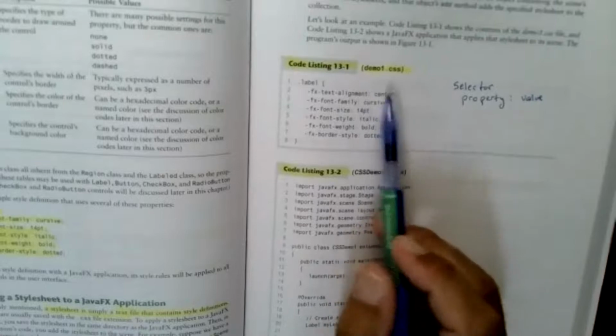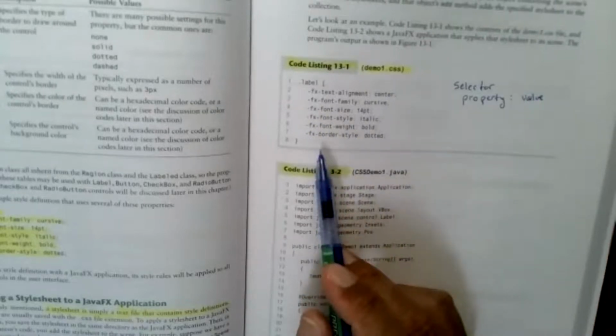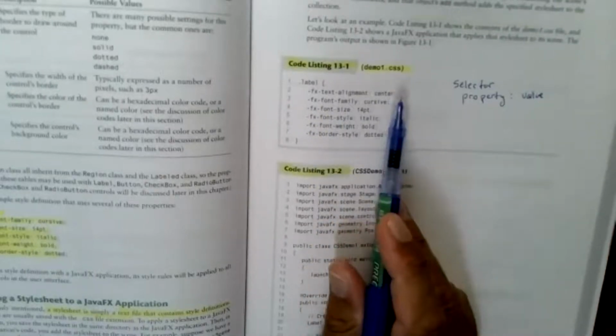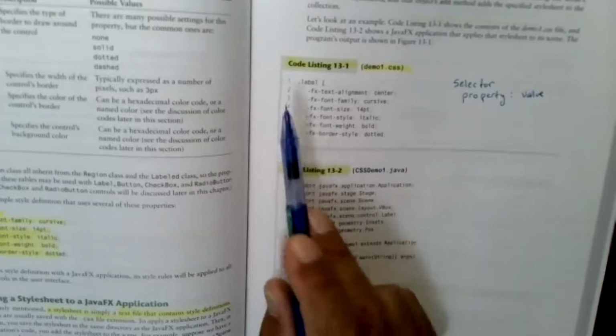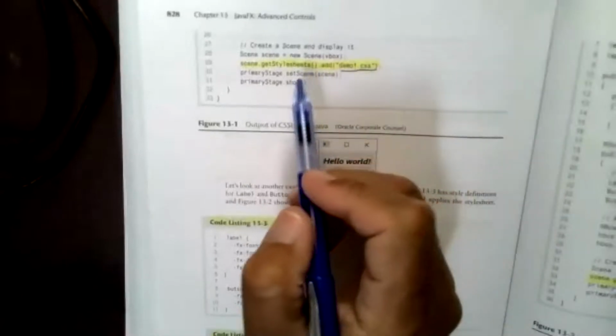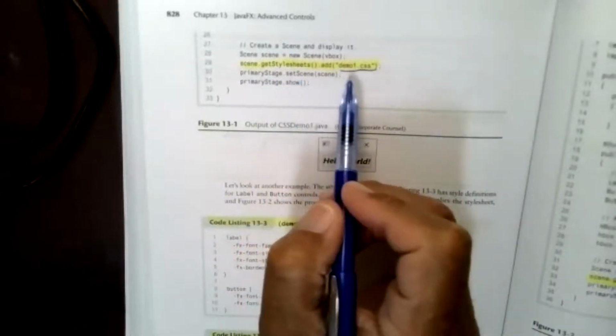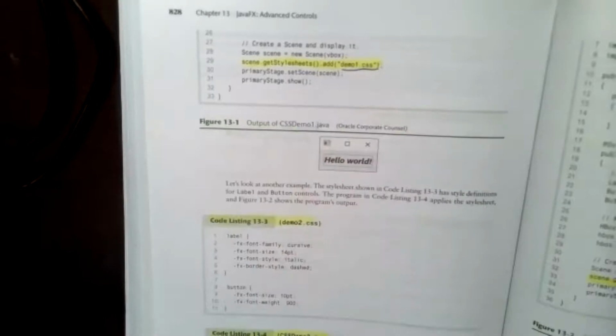So you started taking a look at some things going on here in 13.1. We set one up and done. We save it as a cascading style sheet. Boom. The selector, any properties and any values. So now that I have that set up, where do I use it? Well, I'm going to use it when I get ready. And you typed in the code listing, so you know this. When I'm putting my scene together, I'm going to add my style sheet. Great, piece of cake.